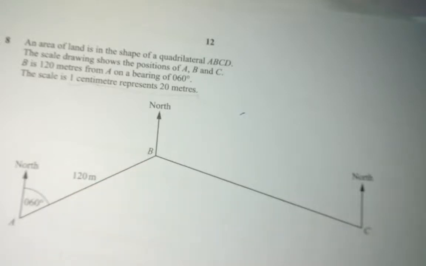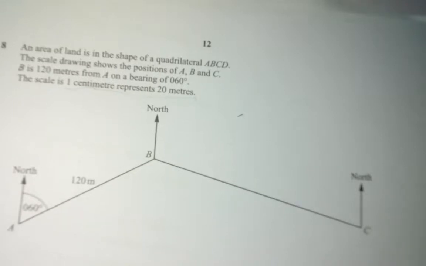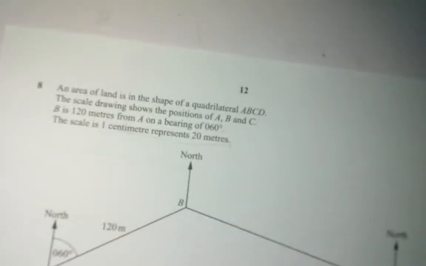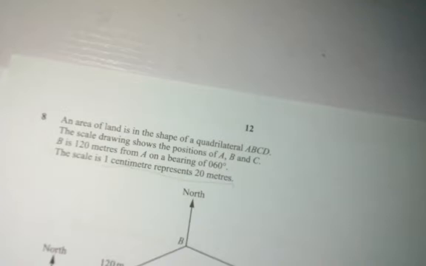Then what do they want us to do? Let's flip over the paper to the next one. Question 1 says, find the actual distance BC. I've actually answered that already. Let me show you how I got to that, 190 meters. The actual distance BC, we need to measure the length of that line BC.